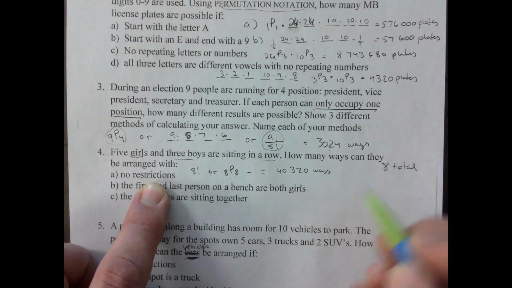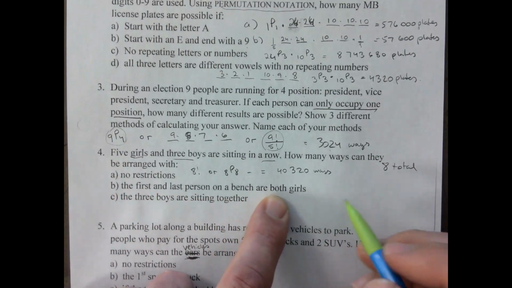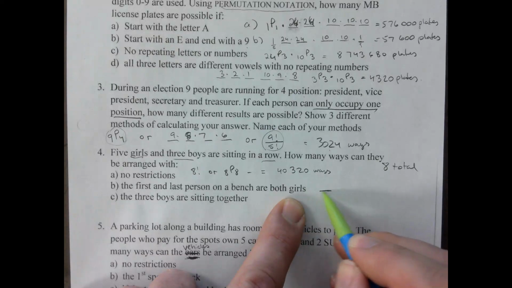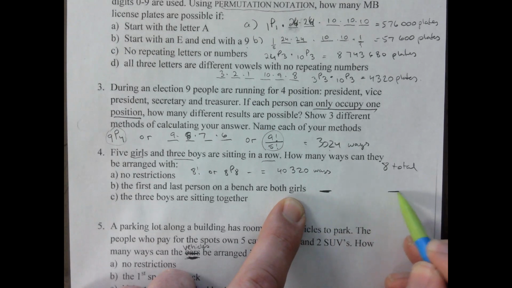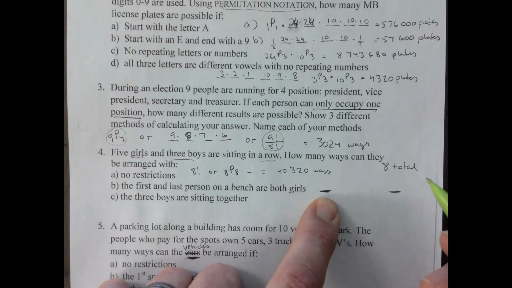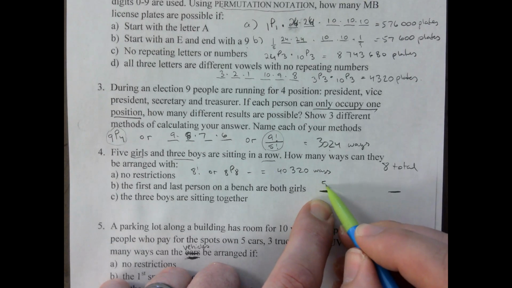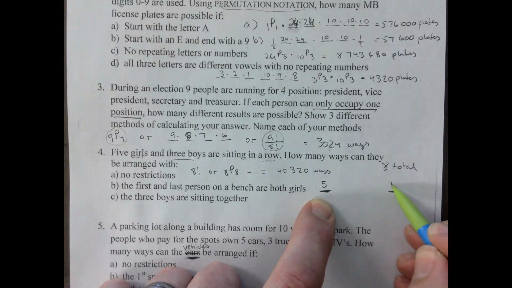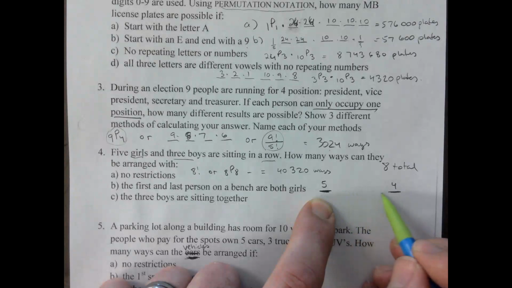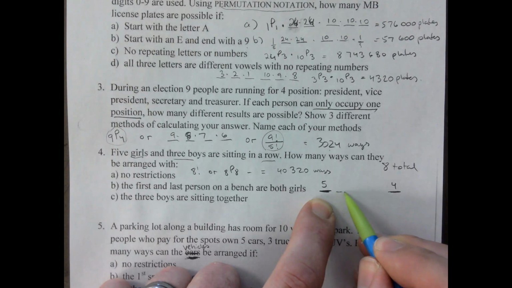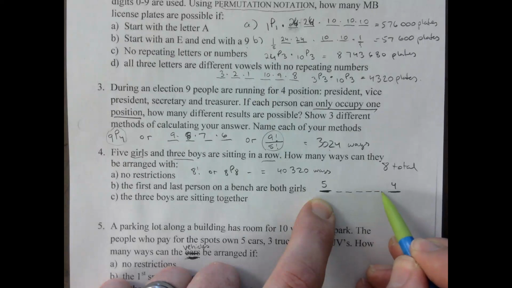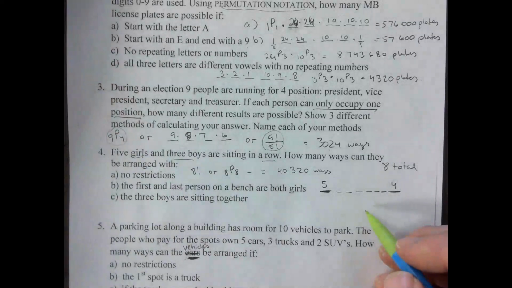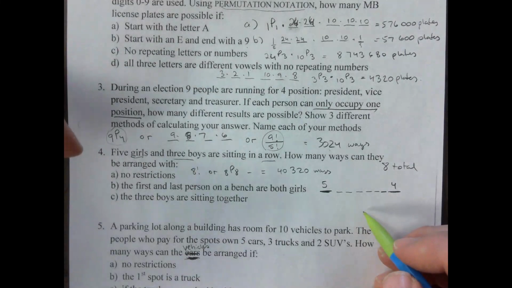Ways to do it. The first and last person are both girls, so we have the first spot and the last spot, right? So we have 5, right? So this will be 5 options here, then 4 options at the end, right? And then everything in between, you've got 6 slots here. 1, 2, 3, 4, 5, 6. So that would be, hold on here, I just gotta make sure.